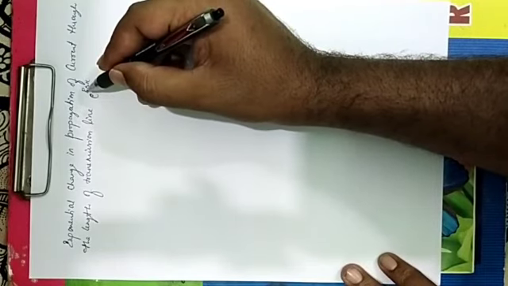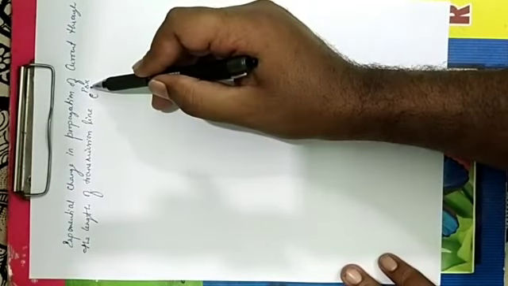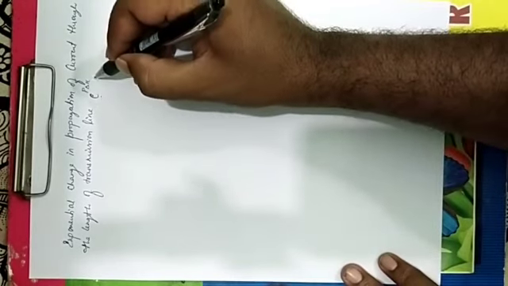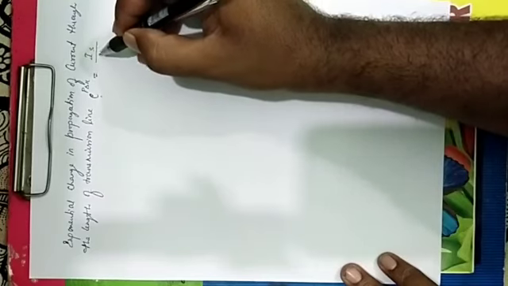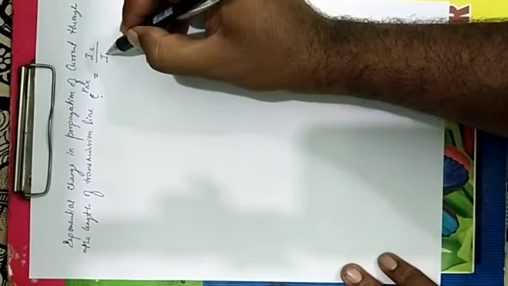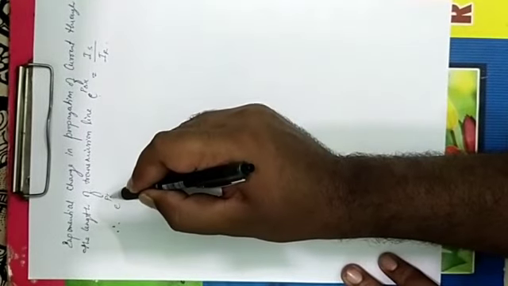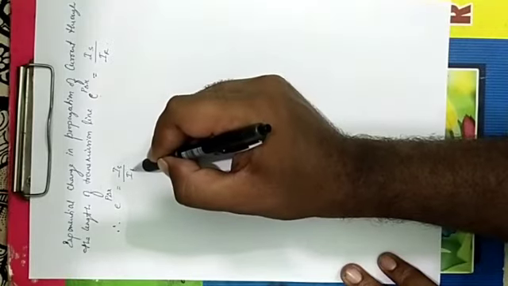We have considered the length delta x, so e power p delta x is equal to sending current Is divided by receiving current IR. Okay, therefore e power p delta x is equal to Is by IR.